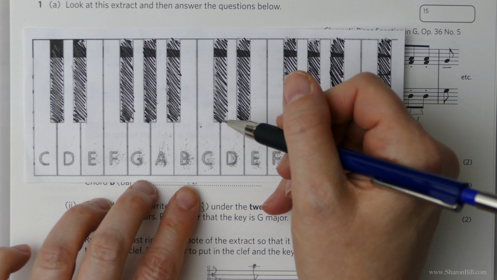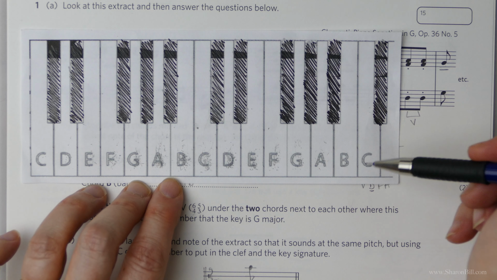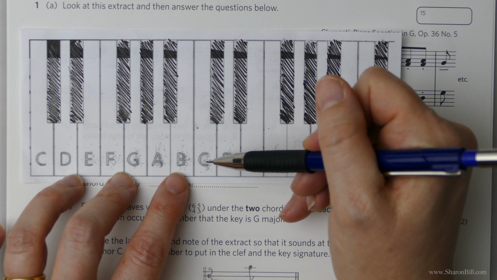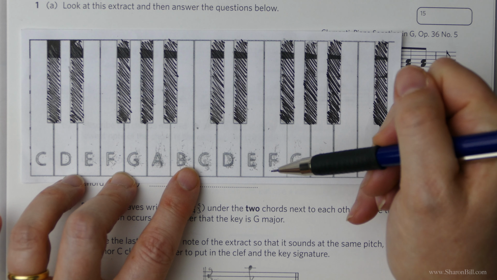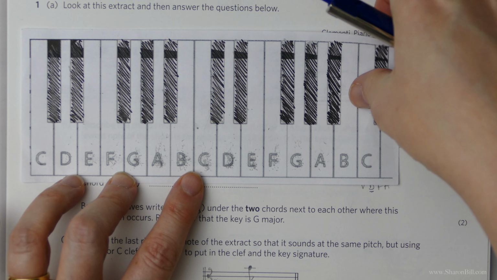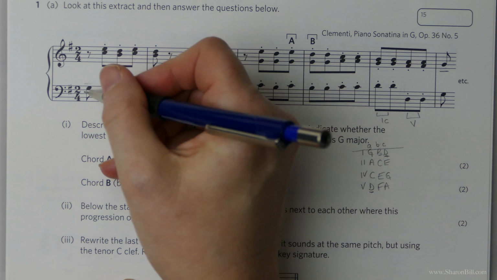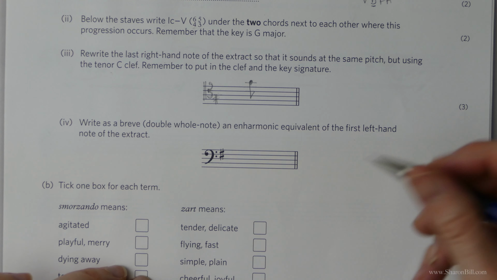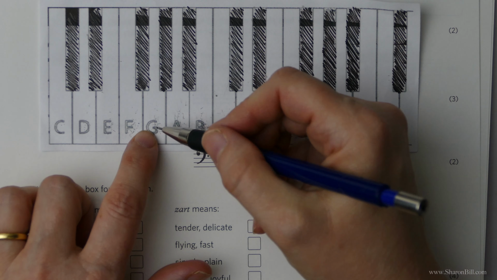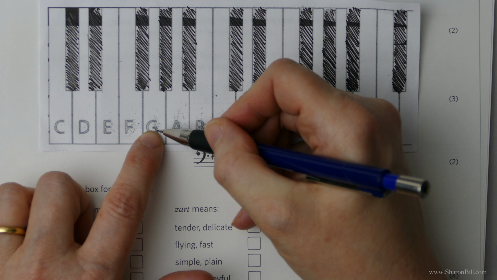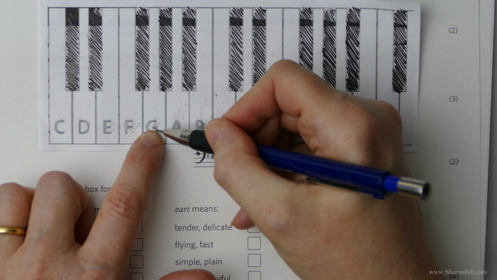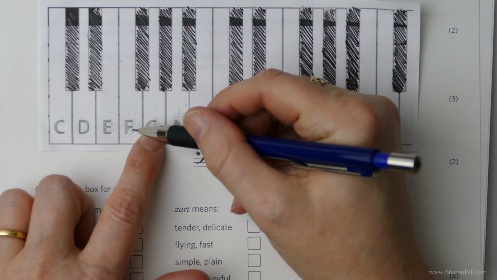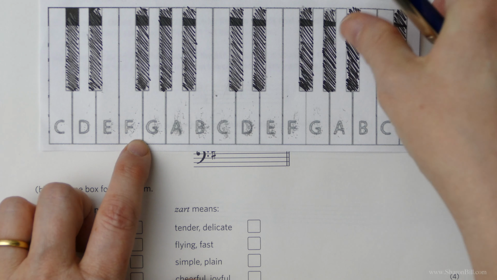It's a really handy tool to just always have a little quick sketch of a piano keyboard. It doesn't have to be a work of art, but that just gives you some sort of reference point to help visualize these things. So we're on the G below middle C. So if we think G, it could either be an A double flat, or it could be an F double sharp. Either one of those will do.